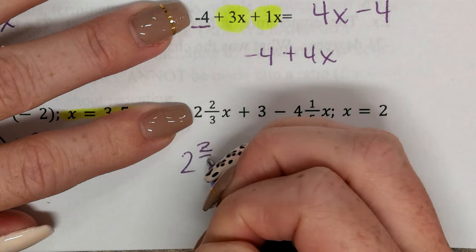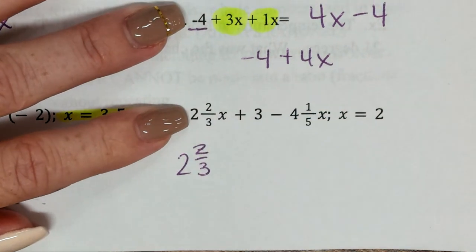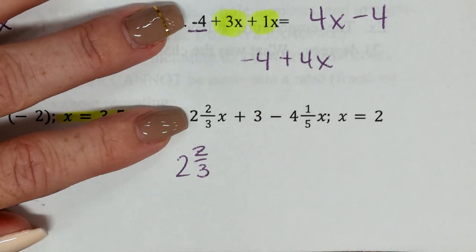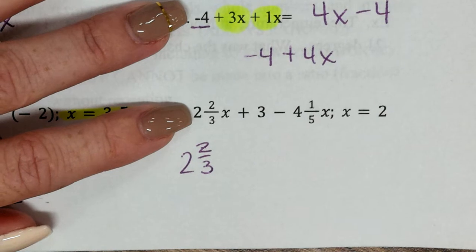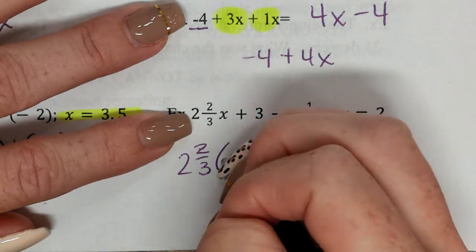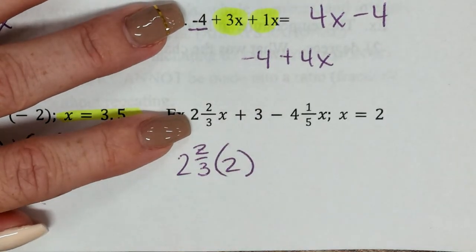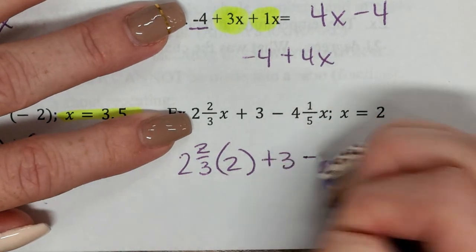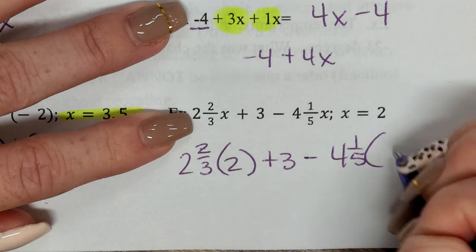2 2/3. How would I write multiplied by x? I don't want to use an x. Parentheses are great. Could I also use a dot? Yeah, either way, I do not care. I like parentheses, so I'm going to do it like this. But a dot is perfectly fine. Plus 3 minus 4 1/5 times 2.